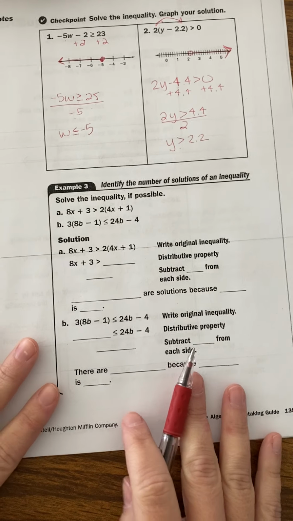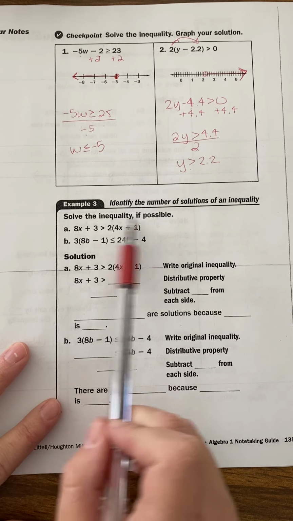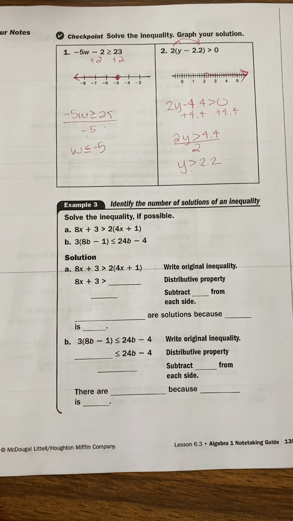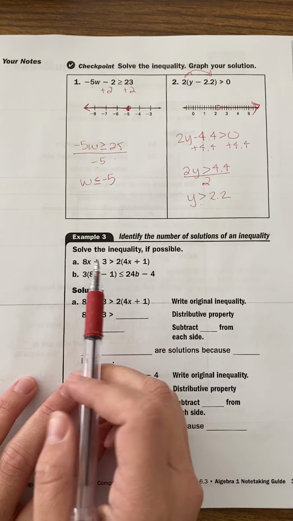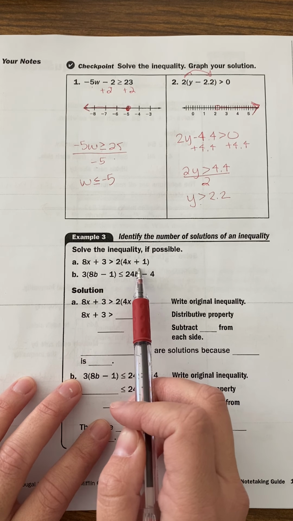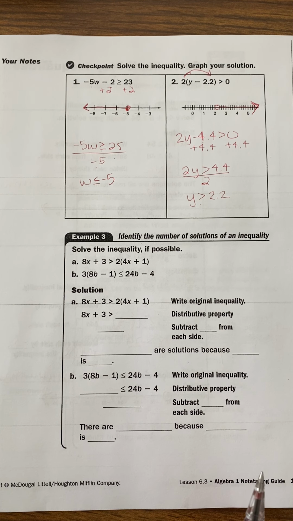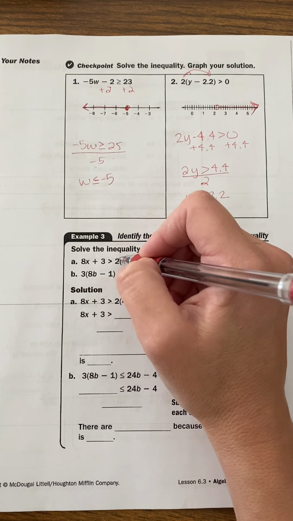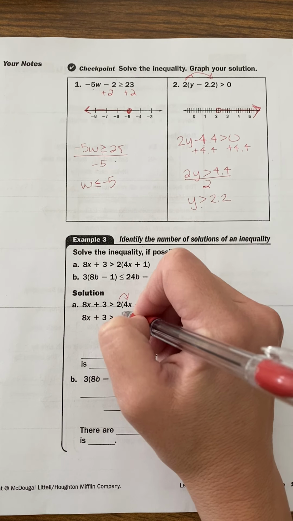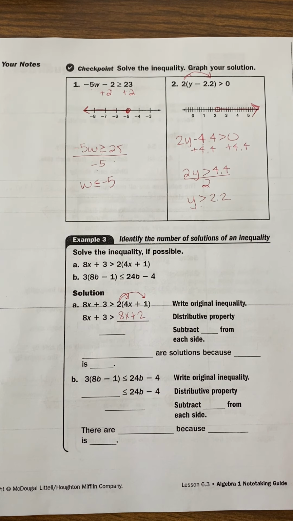All right, this last one is trying to decide if the inequality is even possible to solve. So I'm going to give you this problem: 8x plus 3 is greater than 2 times (4x plus 1). The first thing that we want to do is try to make them equal to each other. We're still trying to solve for a variable, so we have to move things around a little bit more. First I'm going to do distributive property, which is 2 times 4x, which gives us 8x, and 2 times 1 gives me 2.